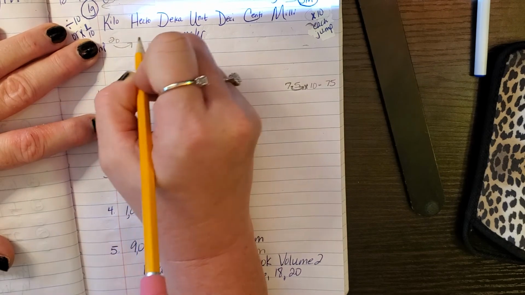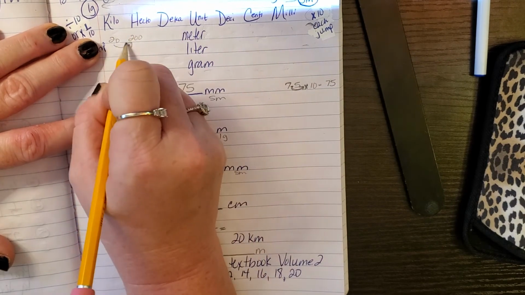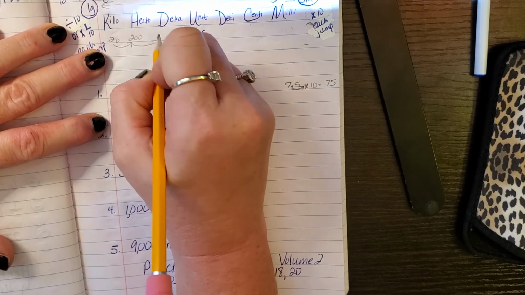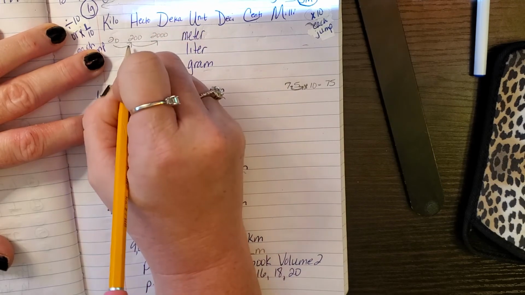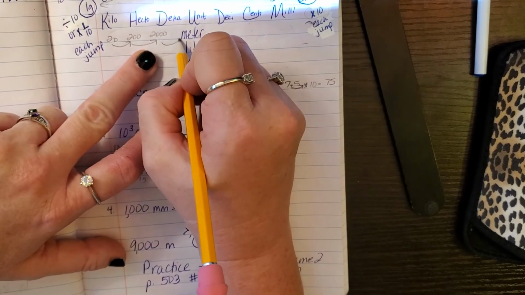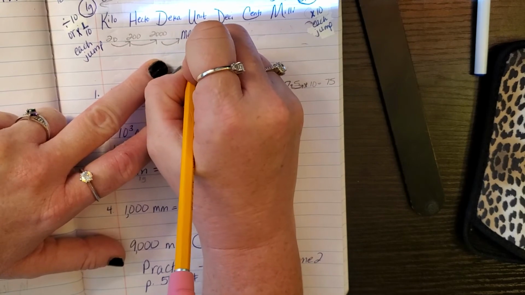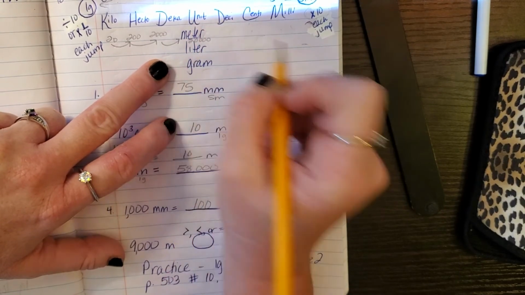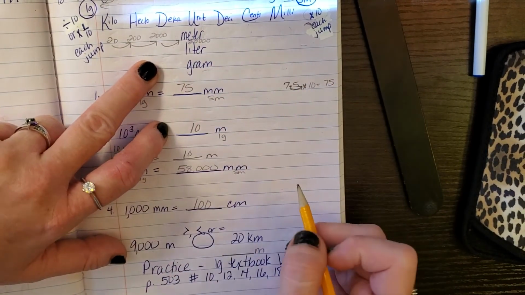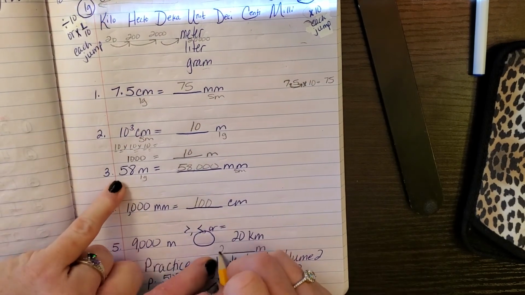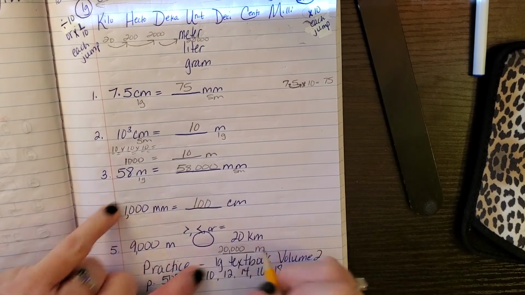So 20 becomes 200 because I multiplied 20 times 10. 200 becomes 2,000 because I multiplied 200 times 10. 2,000 becomes 20,000 because I multiplied 2,000 by 10. So this is technically 20,000 meters.